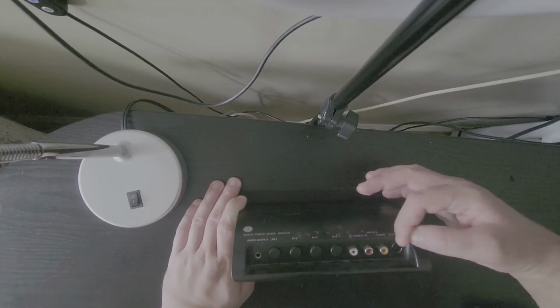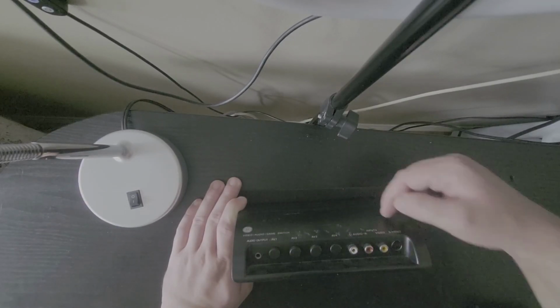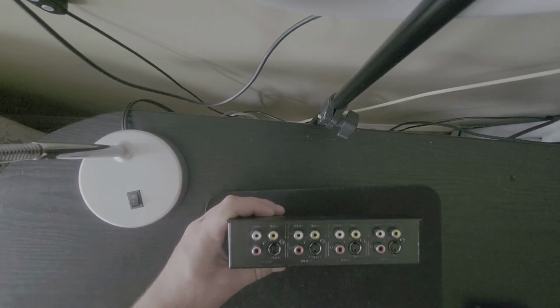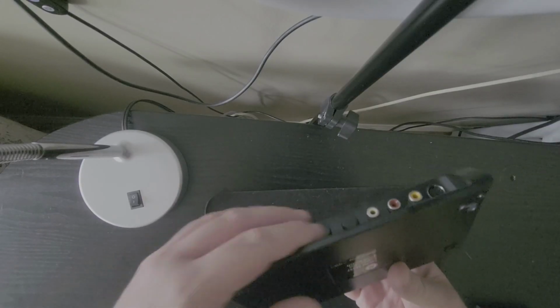So you have one input here, which I believe is input 4. So you put input 4 here. On the back, you have your output here. They really should have made a better mold. You have the output here and 3 inputs here, and you just select on these buttons.